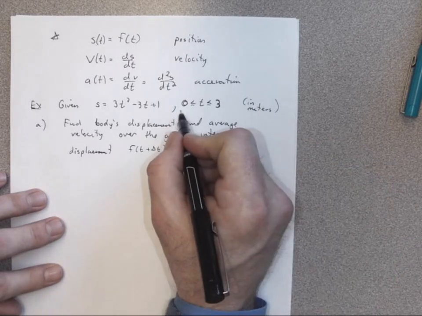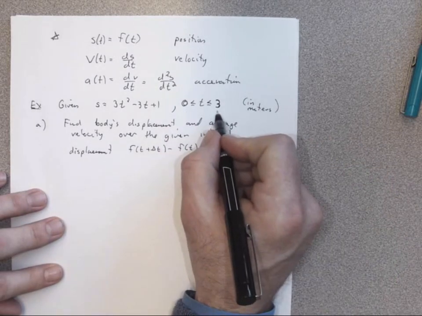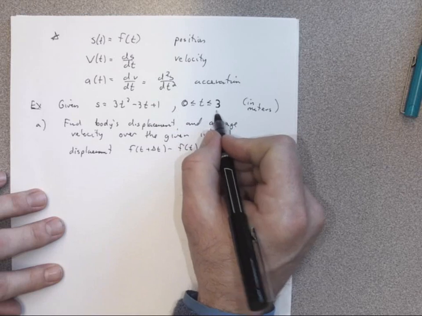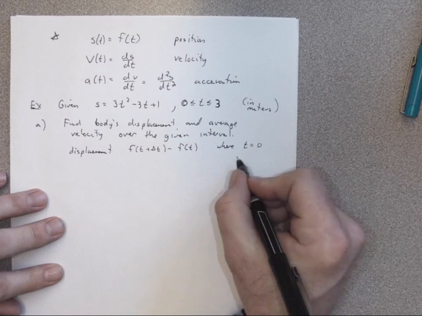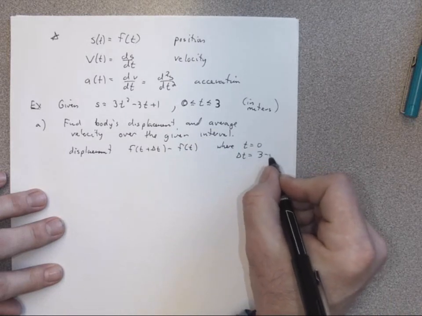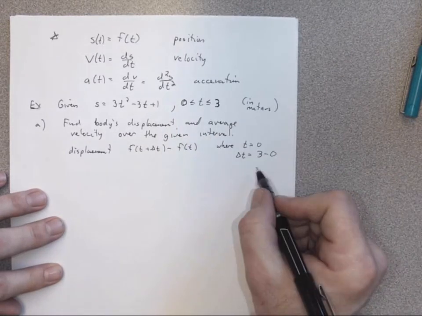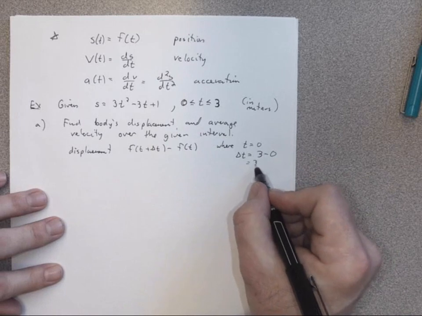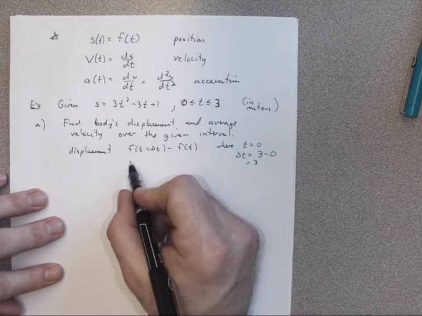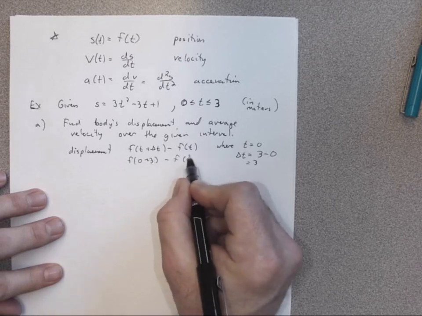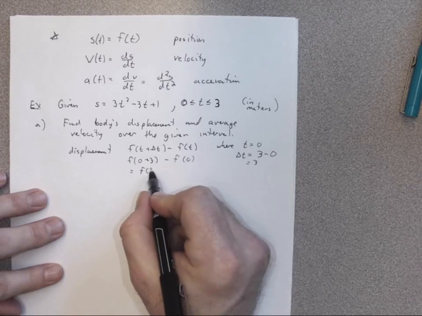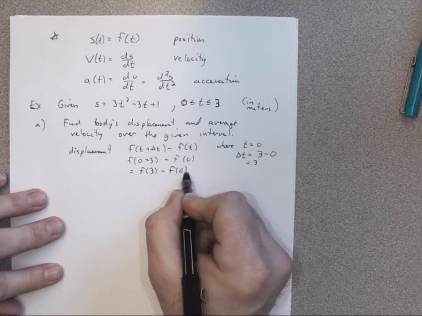So t is going to start at 0, and the change in t is the distance of that interval, so 3 minus 0, so the change in t is going to be equal to 3. So this is f of 0 plus 3 minus f of 0, which is equal to f of 3 minus f of 0.